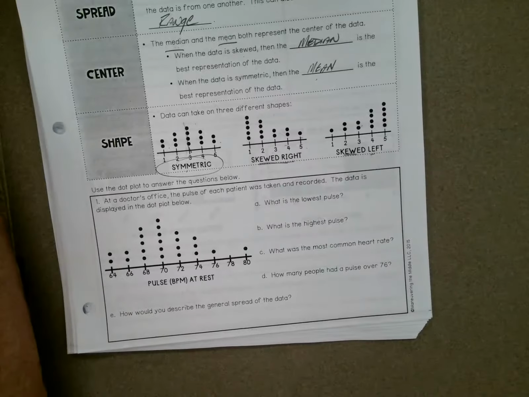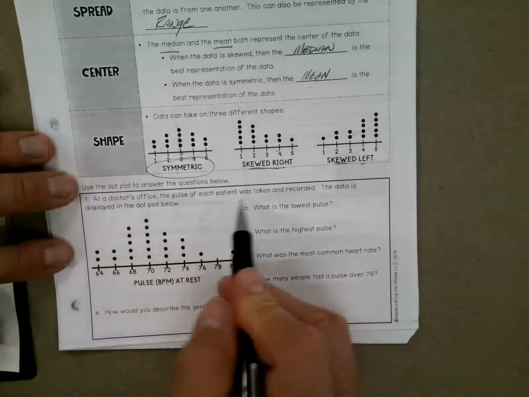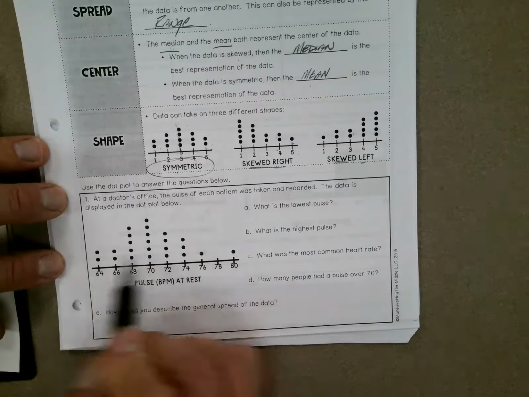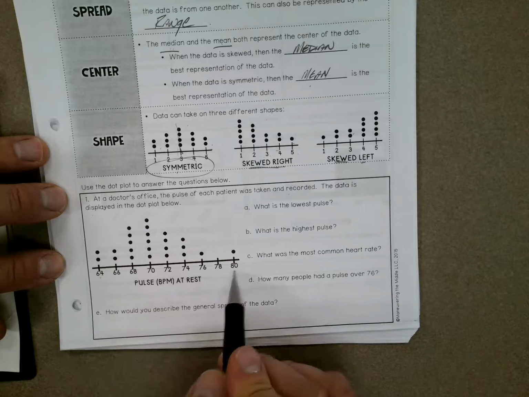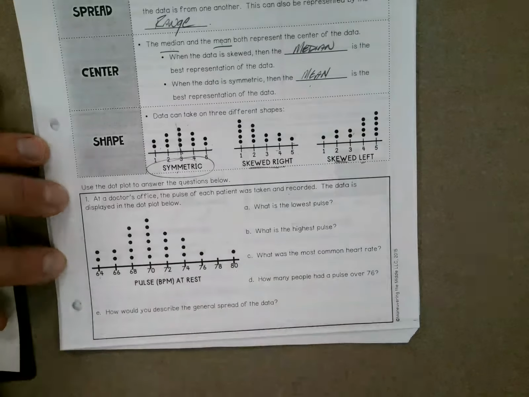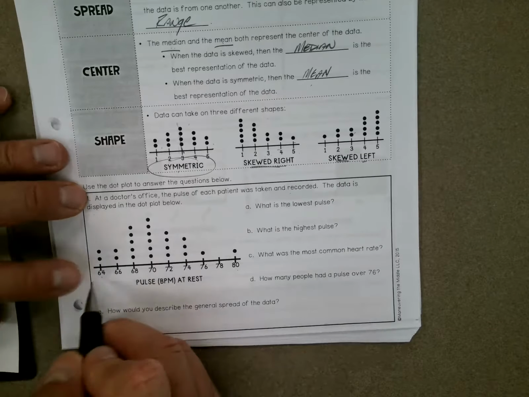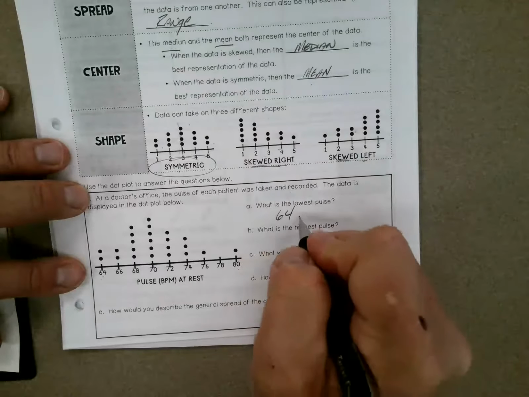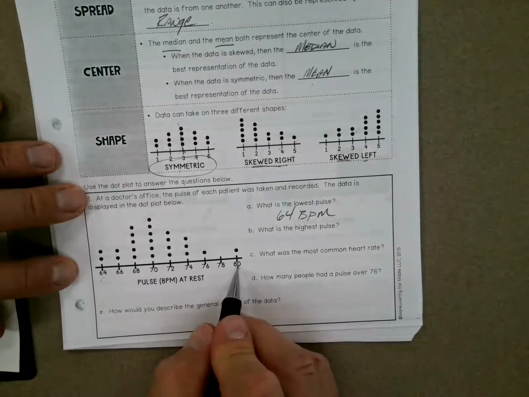Let me check and make sure that you can still see and you're in good shape. Let's go. At a doctor's office, the pulse of each patient was taken and recorded. The data is displayed here. When we look at this data set, 64 beats per minute was the smallest and 80 was the biggest. Let's answer some questions. What is the lowest pulse? Two people had 64, so 64 beats per minute. What is the highest? 80 beats per minute.